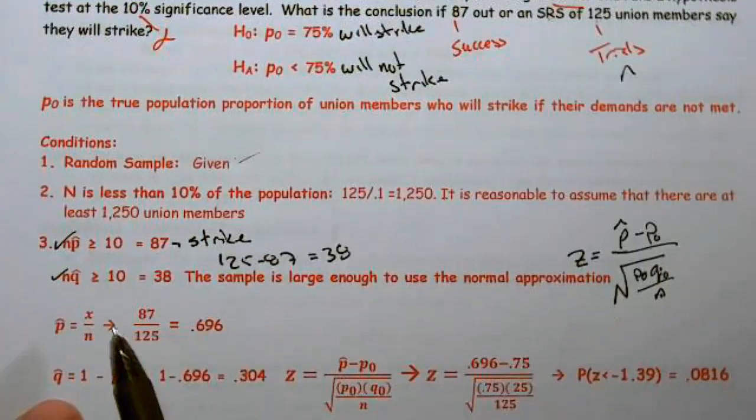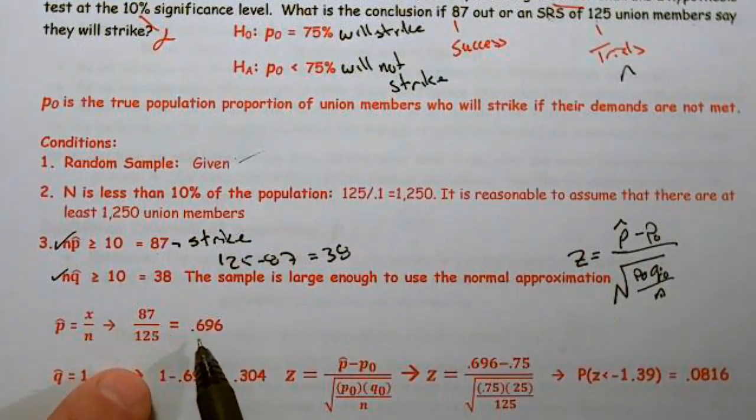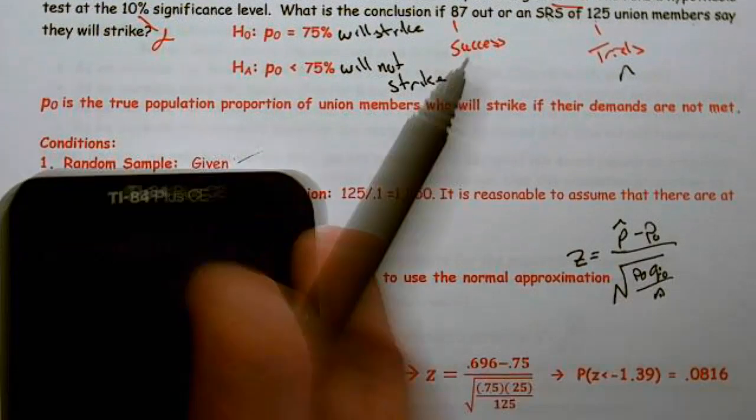Well, p hat is going to be x over n, or 87 over 125, which is 0.696. So I'm going to start plugging in. 0.696 is going to go right here. My initial claim of 0.75 is there. 0.75 also goes there. And then q naught is 1 minus that, which just goes right here. So now I can go ahead and run this test.